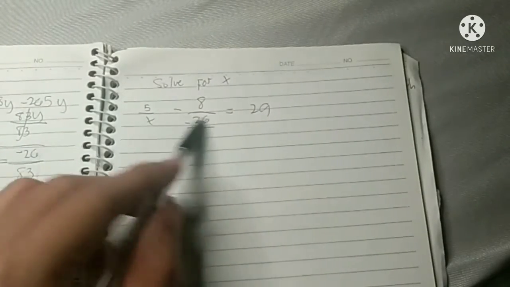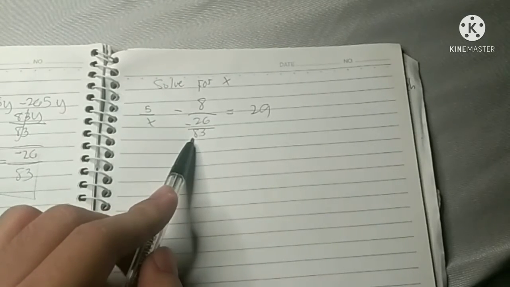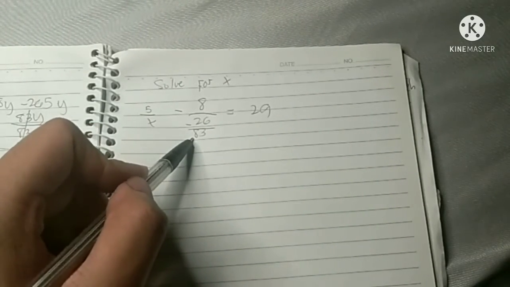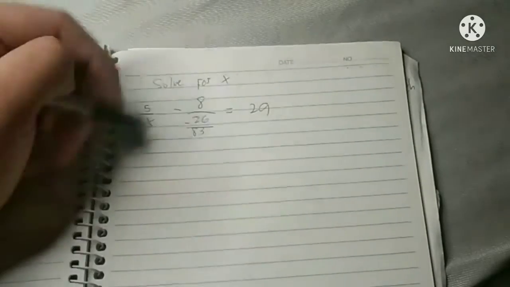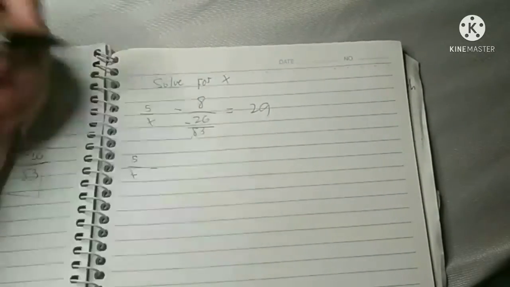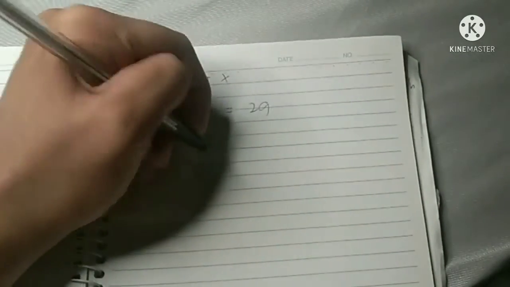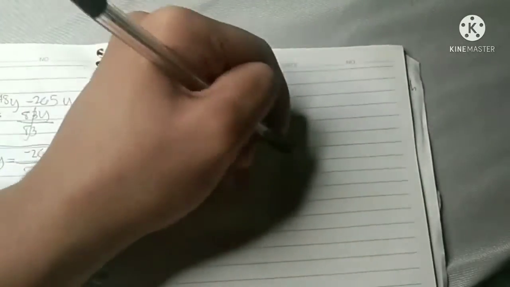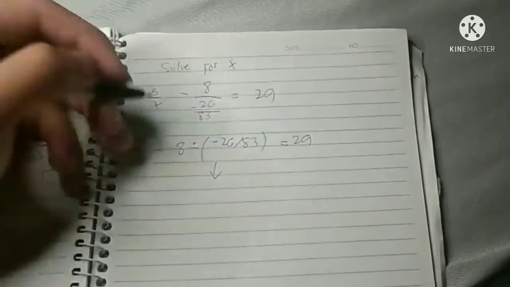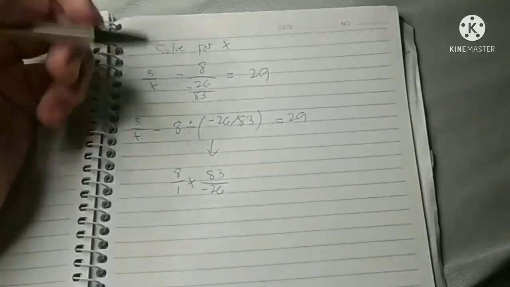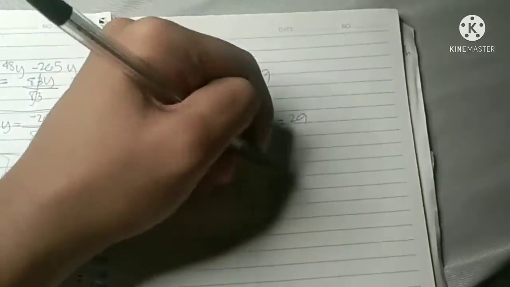Since we have now our y, we can solve for our x by substituting it into 5 over x minus 8 over y, and substitute the y, and that will be negative 26 over 83, equals 29. So to solve, first we solve our 8 divided by negative 26 over 83. So to solve, we multiply by the reciprocal. So 8 over 1 times 83 over negative 26, and we will get 664 over negative 26, or we can lowest term it, and we will get negative 332 over 13.